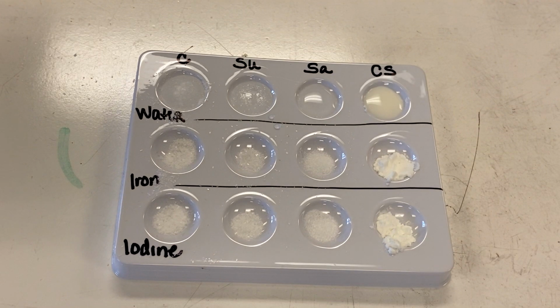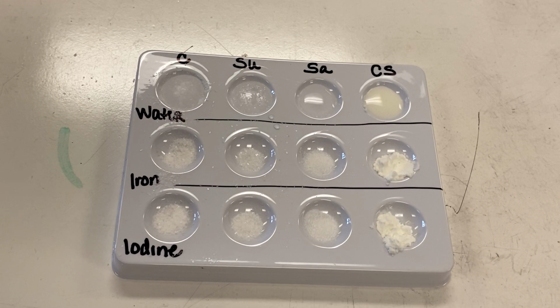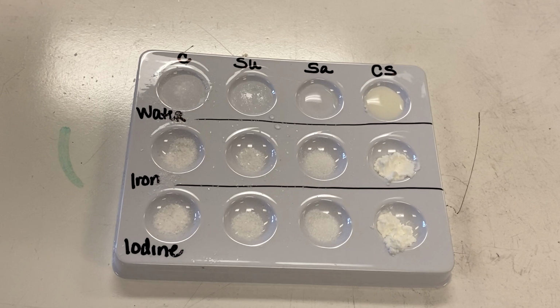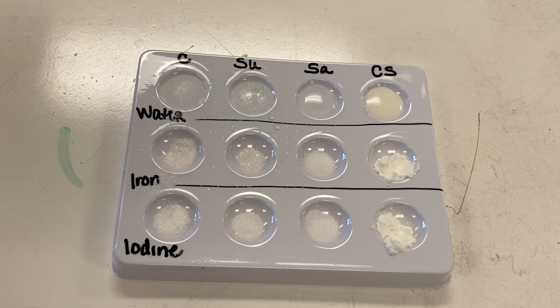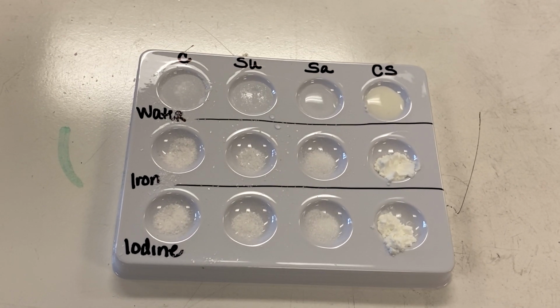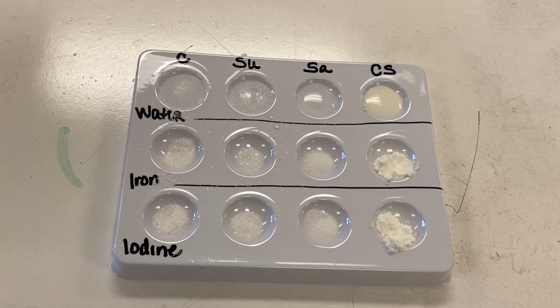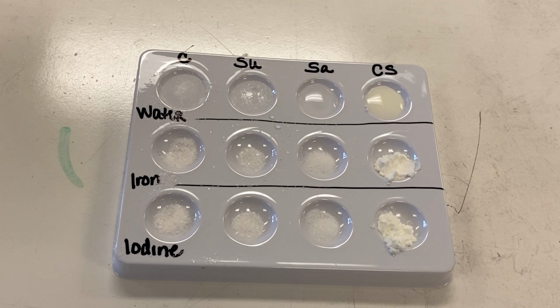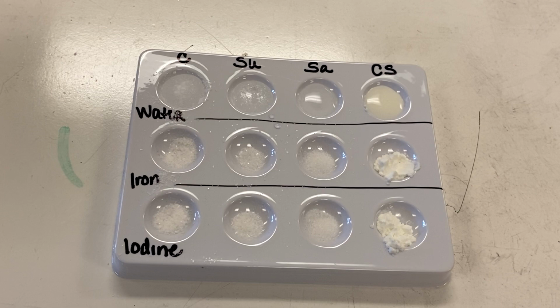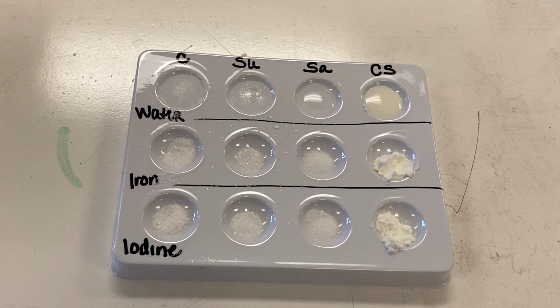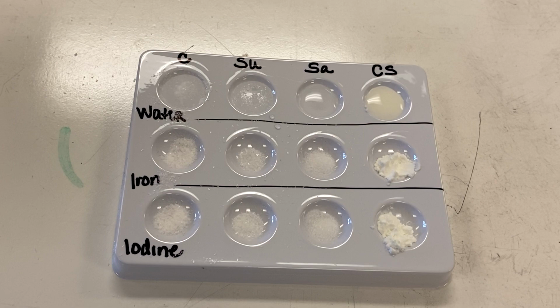So I'm going to document my qualitative analysis really quick. With the water in the control, it's still pretty granular, cloudy. With the sugar, it's granular, kind of clear. I'll give you a close-up of this in a second. And with the salt, it's cloudy, but it's mixed. There isn't really a lot of granularity there. And with the cornstarch, it's very milky.